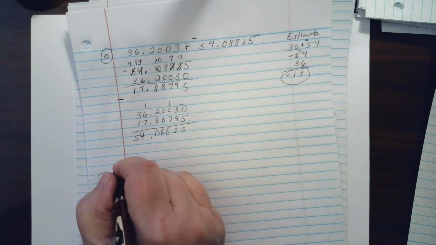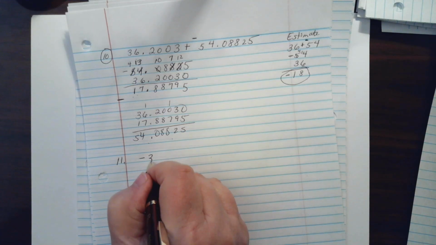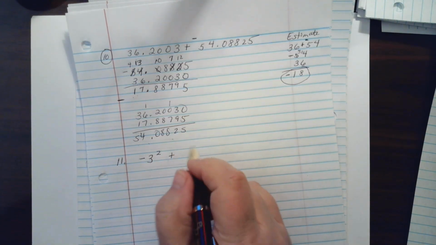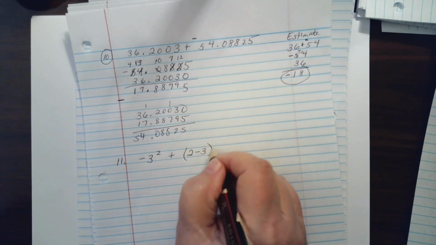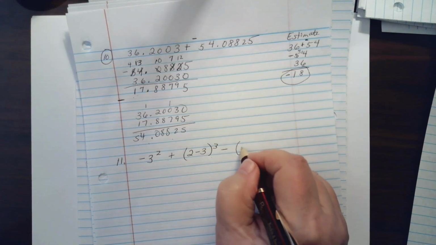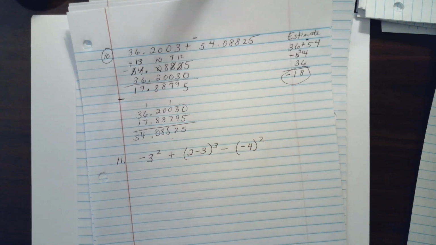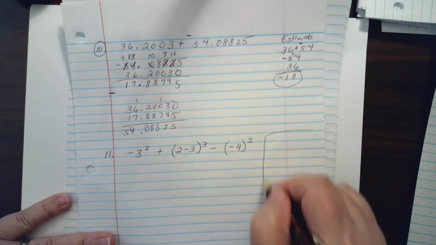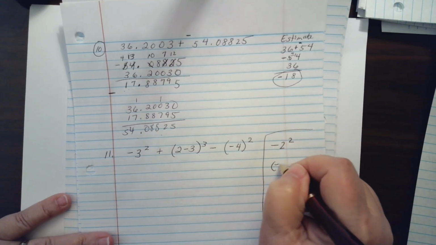Okay, this might have been a problem for some of you. Negative 3 squared plus 2 minus 3 squared, no, cubed, minus negative 4 squared. All right, let me tell you before we start this one, there's a big difference in, look over here, this is an explanation. There's a big difference in this and this.